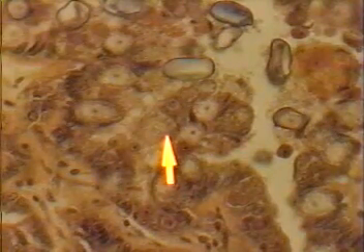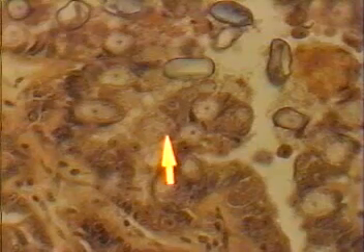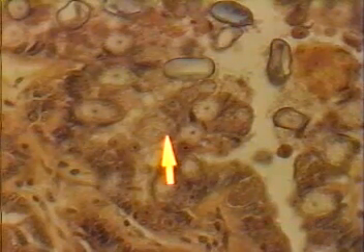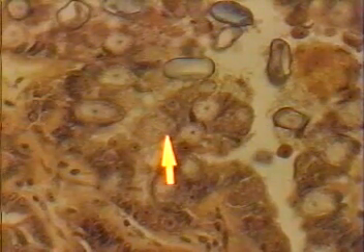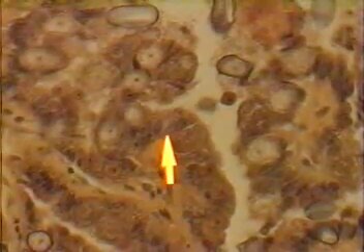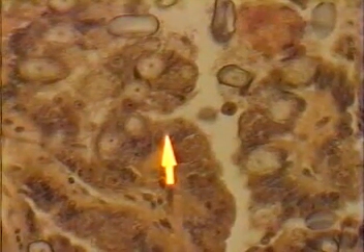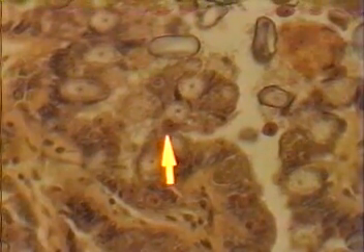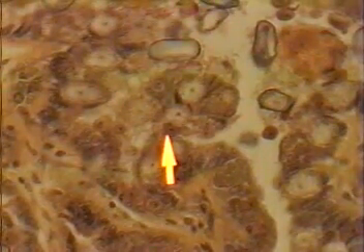Using the 40X objective, you can begin to see even more detail in and amongst the various cells. And again, you can see at the end of the pointer, the uninfected epithelial cells of the bile duct. And then you can also see various levels of development for the macrogametocyte.